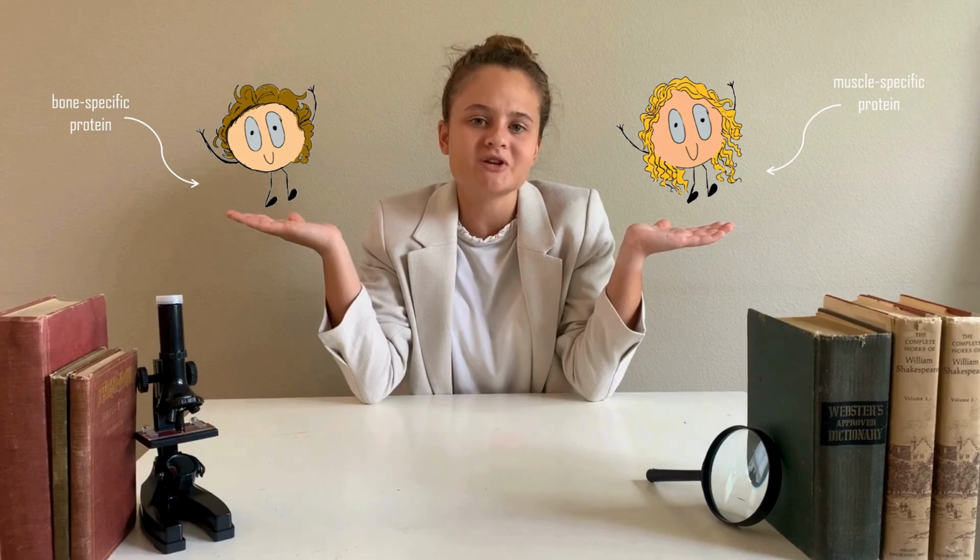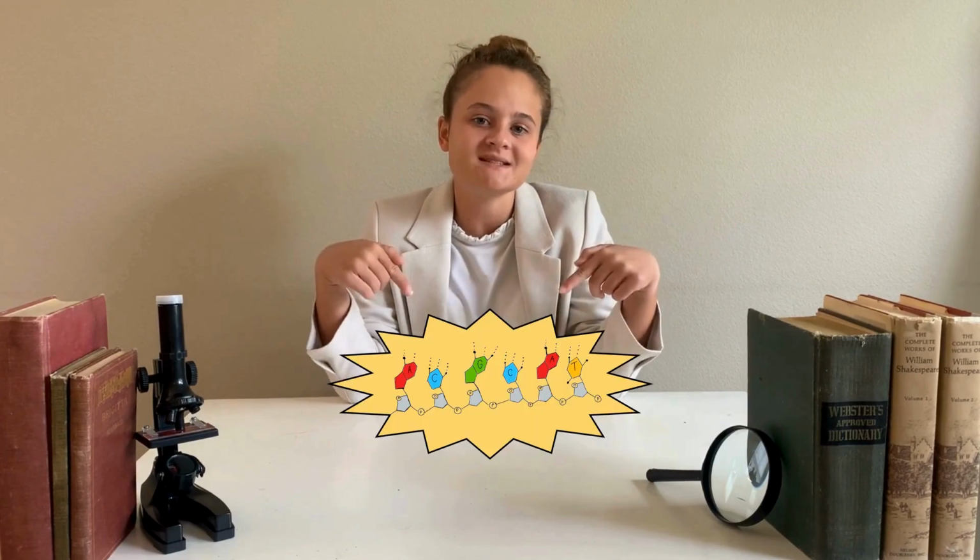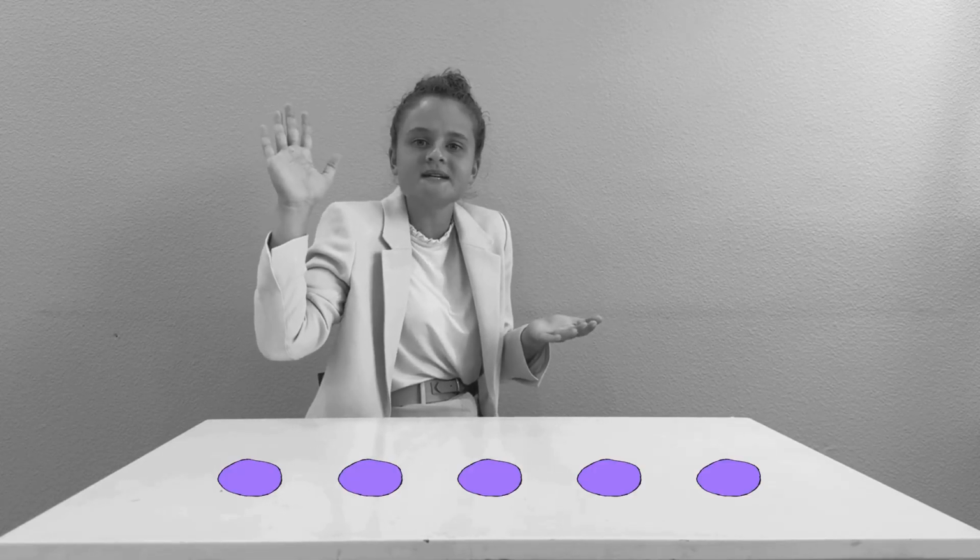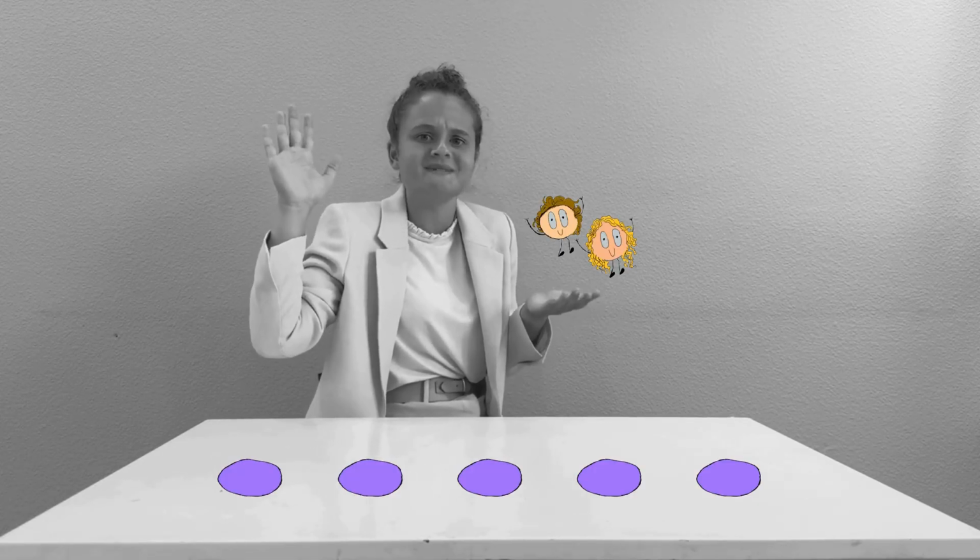In simplest terms, it's the proteins they produce, which are coded for by genes. But how can these cells produce different proteins if they all have the exact same DNA? Chromatin regulation. But let's ask the expert. Let's take it to the protein synthesis restaurant.